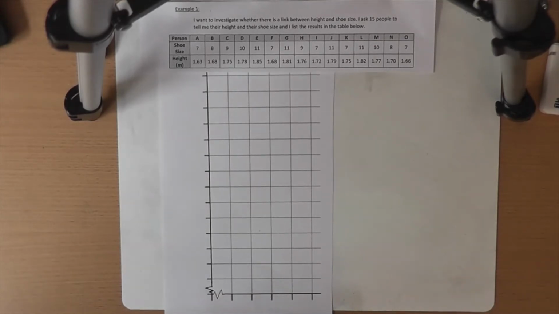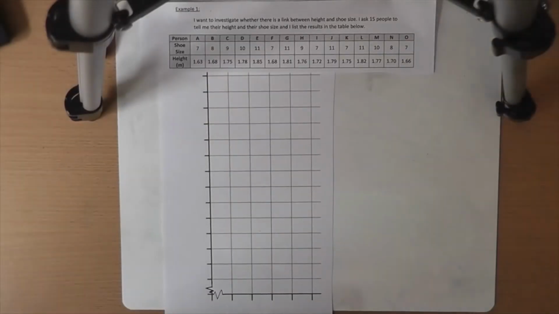Sometimes, though, we might not want to make judgments on one particular set of data. We might want to make judgments on two. In particular, we might want to investigate whether or not there is a link between two distinct sets of data. The first thing we need, a piece of terminology. The link between two sets of data is called the correlation. So if we're investigating whether there is a link, we are investigating the correlation.